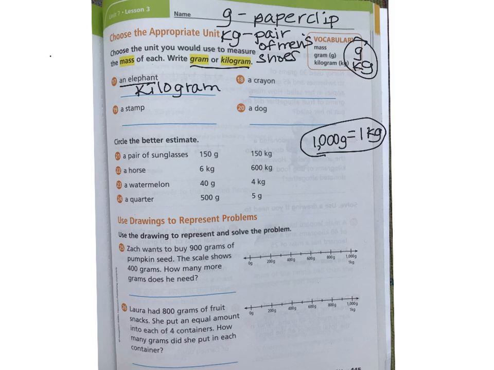So I want you to do these other 3 on your own. Okay, I'm going to give you a hint that there's going to be 2 that are grams and 2 that are kilograms. We already got 1 kilogram, don't we? And then same thing down here.